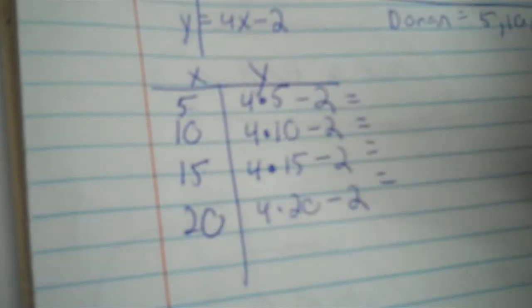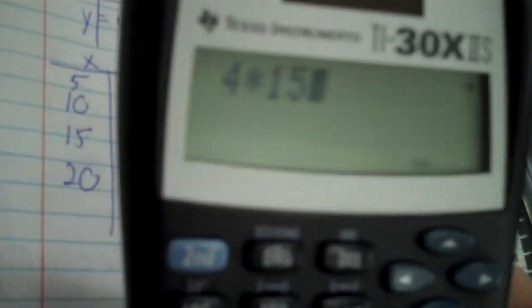Now figure out what these equal. So I go to a calculator. 4 times 5 minus 2. Just type all that in. I got 18. 4 times 10 minus 2. 38. 4 times 15 minus 2. 58. And 4 times 20 minus 2.